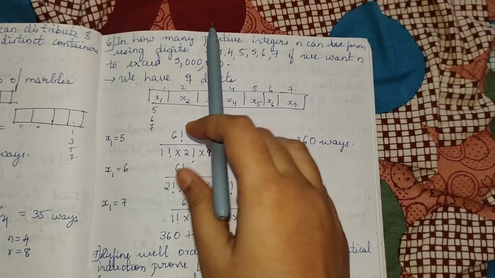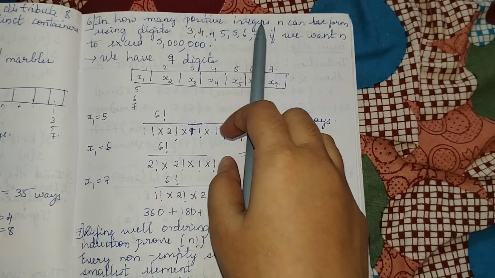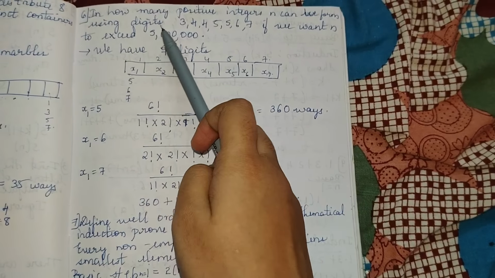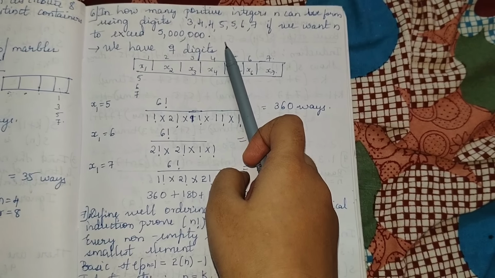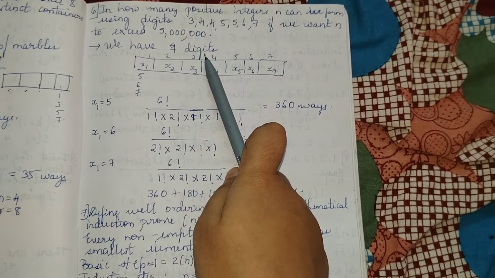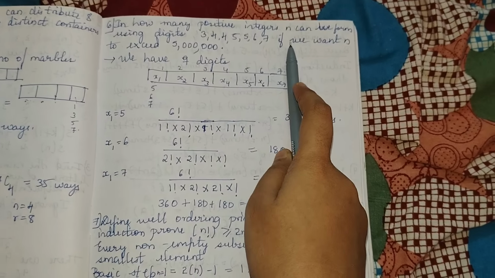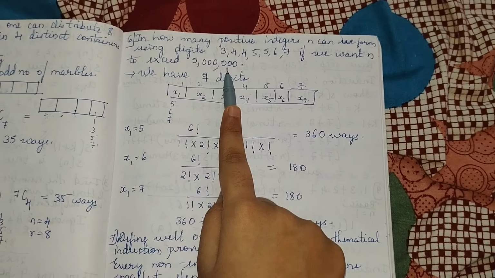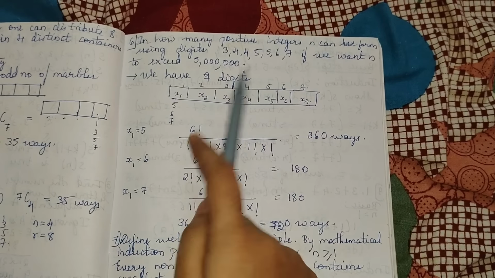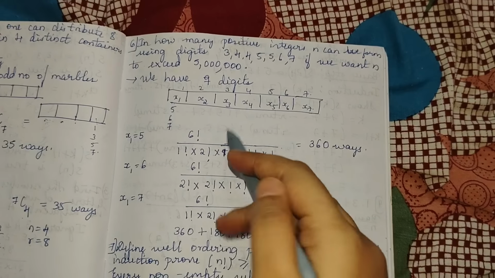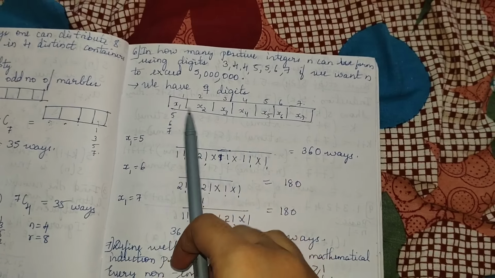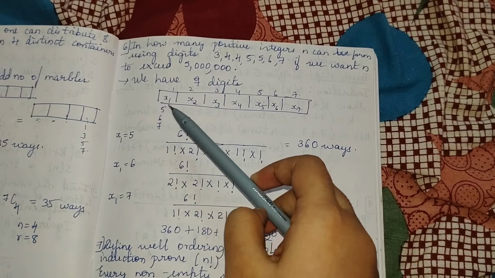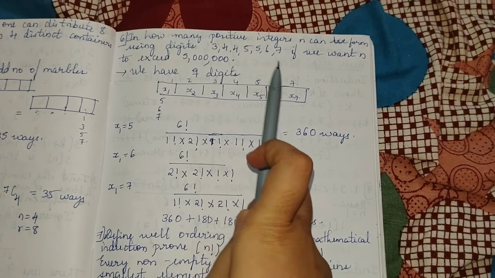Then the sixth one: in how many ways can positive integers n be formed using these digits if we want n to exceed 5 lakh? So we have 7 digits here, and using those 7 digits we have to form the number. They have told it should exceed 5 lakh, because we have 7 digits, right? So it can be starting with 5, 6 or 7, right?